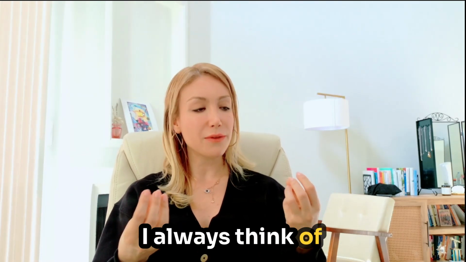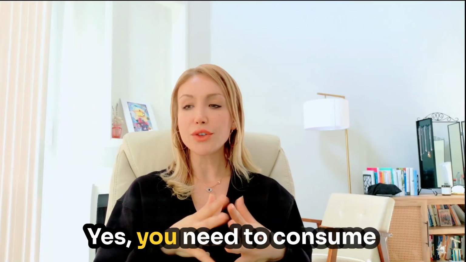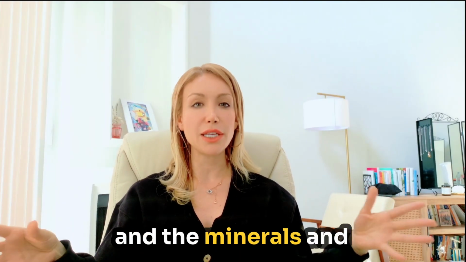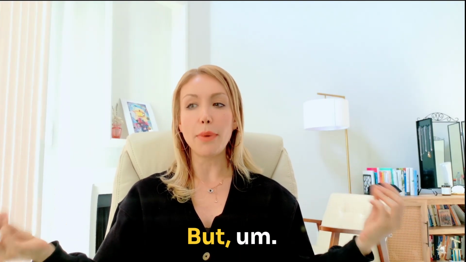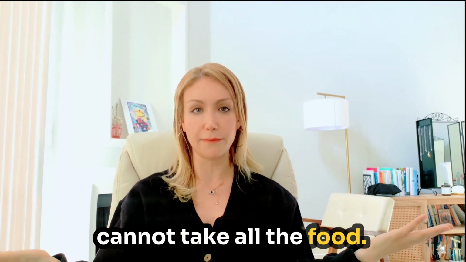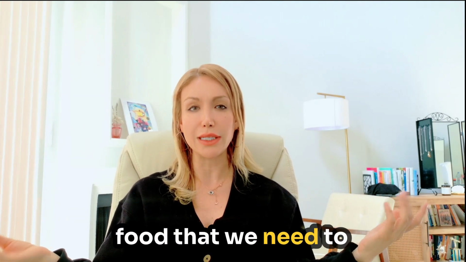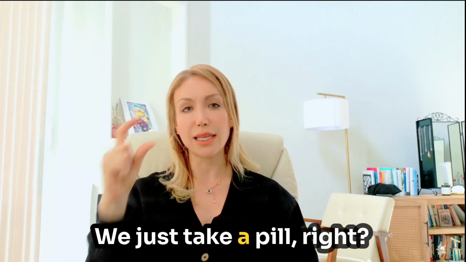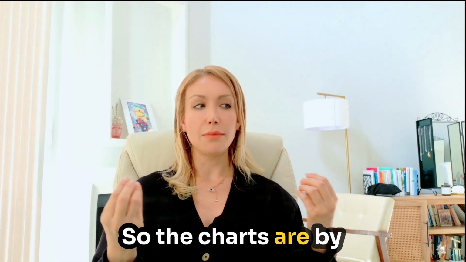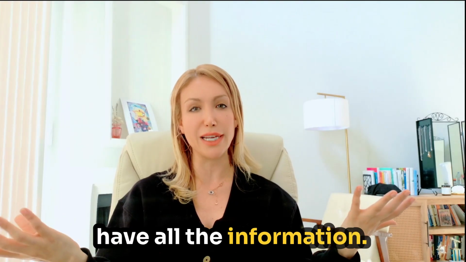I always think of that as like a multivitamin pill. Yes, you need to consume all these vitamins and the minerals and the proteins, right? But your body cannot take all the food. So if we can't get all the food that we need to consume for our body, we just take a pill, right? So the charts by design are encapsulated information, so they can't have all the information.